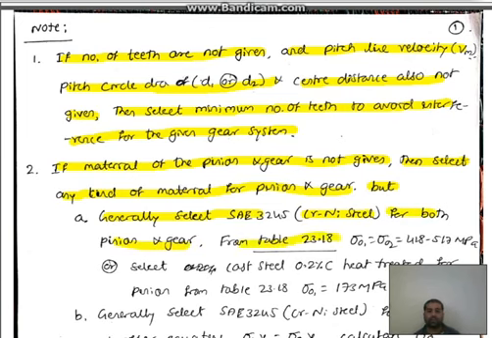From table 23.18, allowable static stress for that material is given, or select cast steel 0.2% carbon heat treated for pinion. From table 23.18, allowable static stress for that material is 173 MPa.